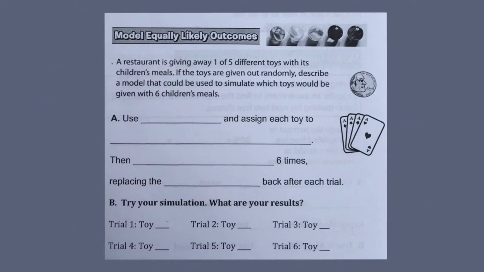So let's take a look at the first type of simulation, which is modeling equally likely outcomes. The scenario it gives us is a restaurant is giving away one of 5 different toys with its children's meals. If the toys are given out randomly, describe a model that could be used to simulate which toys would be given with 6 children's meals. So we have one of 5 different toys, and we're looking at giving it out for 6 children's meals.